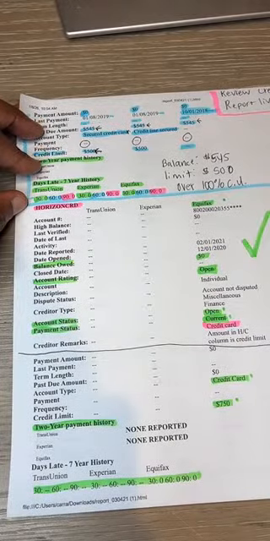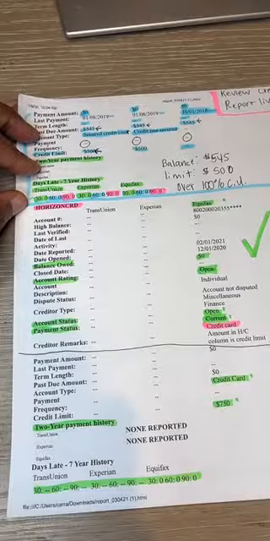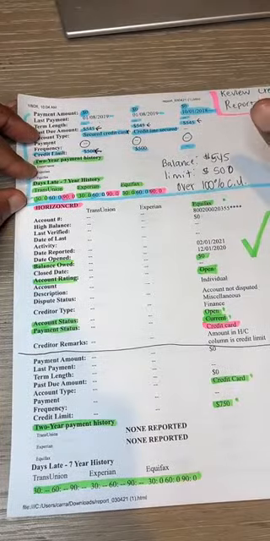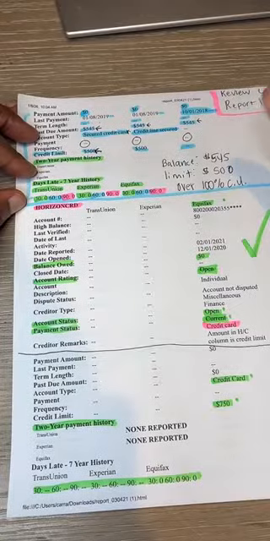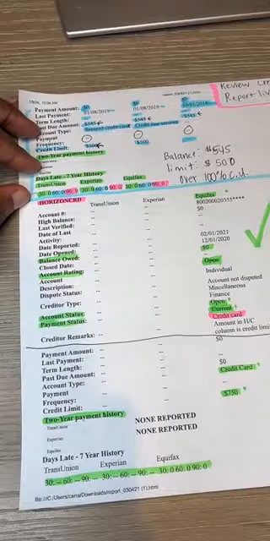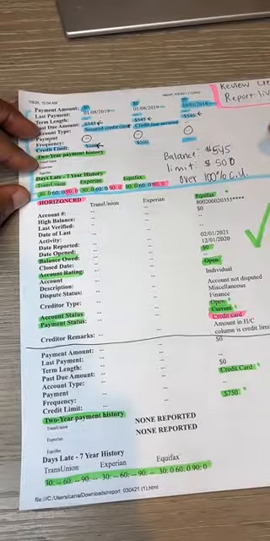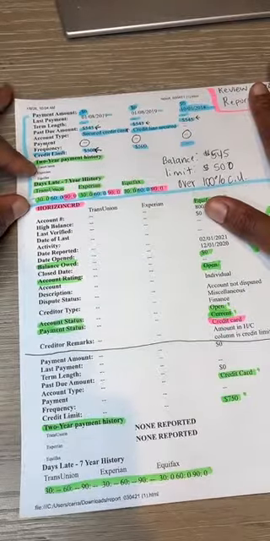When you send a letter, just make it short and sweet. Short and sweet will do it. You're going to list what items on your report are incorrect.